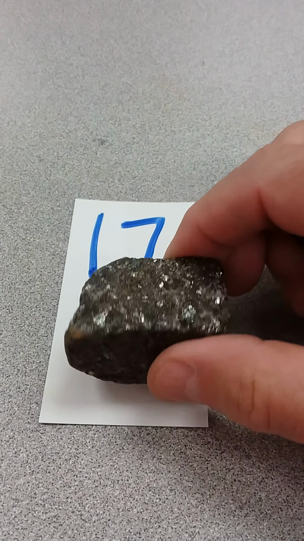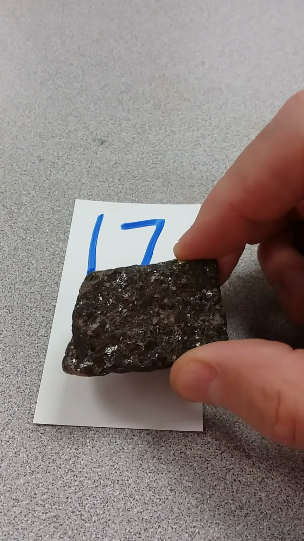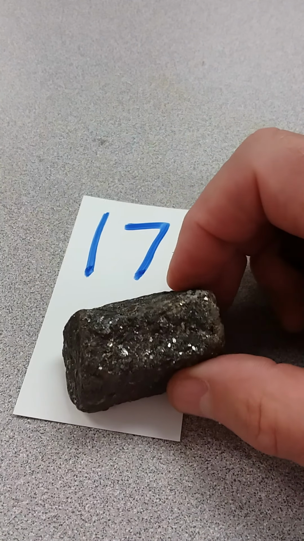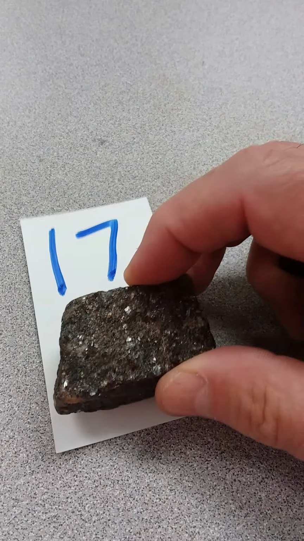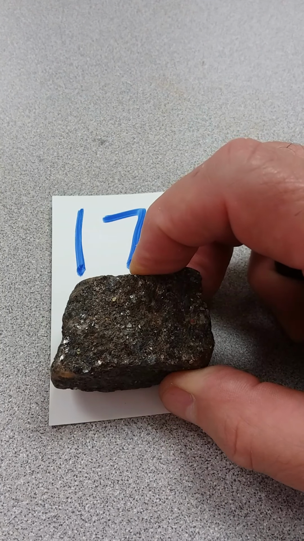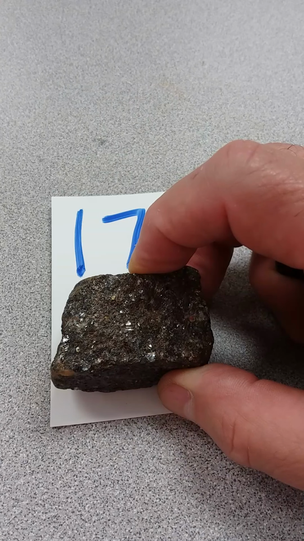Sample 17. It's very shiny. You can get the color and the luster right now. In fact, we've already tested for this when we did our very first lab. And so we found that this cut a penny. We found that it did not cut glass.